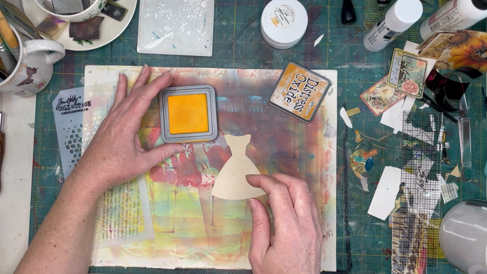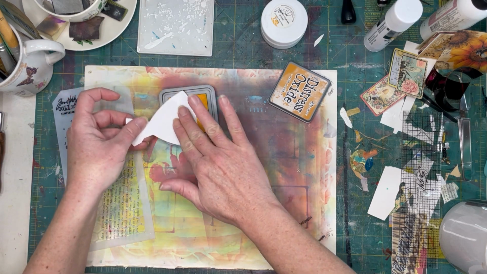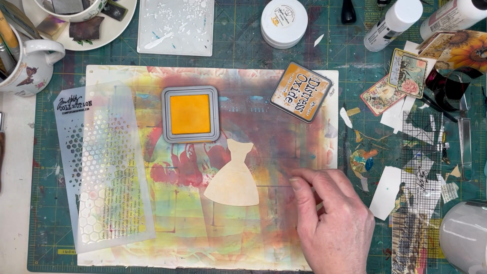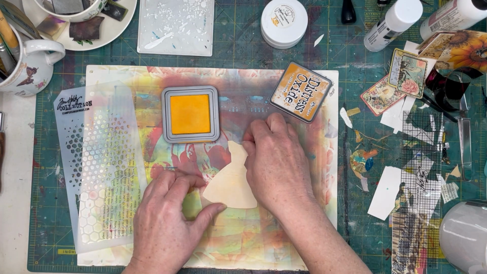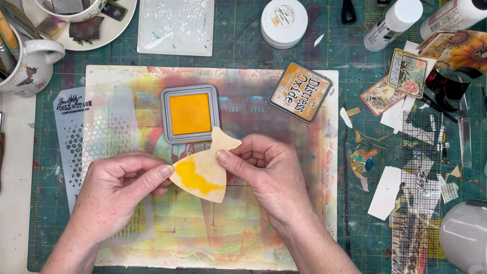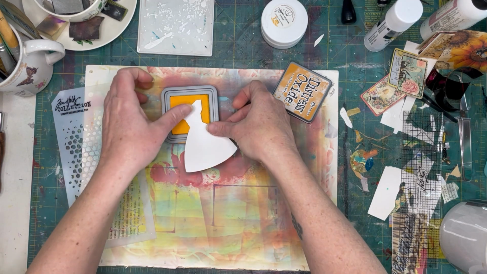So what I want to do is get this a little inky. That's not working the way I wish it to be. There we go. I'm just gonna kind of smush it on here and there.